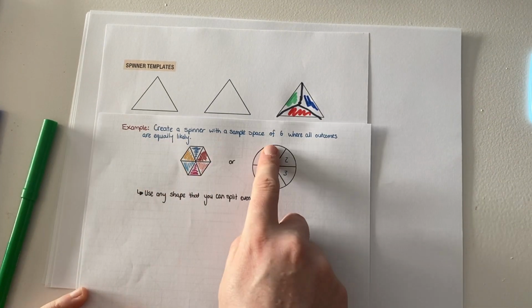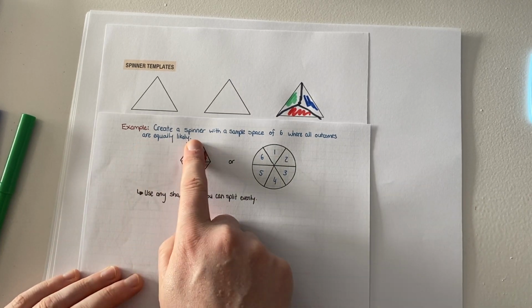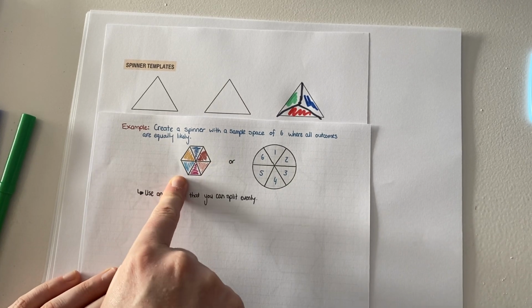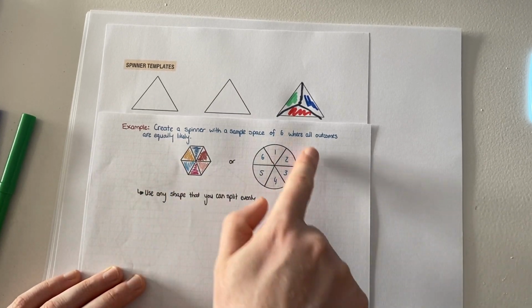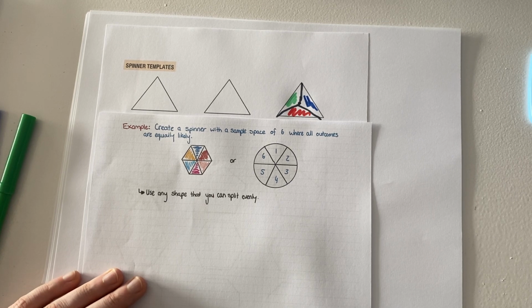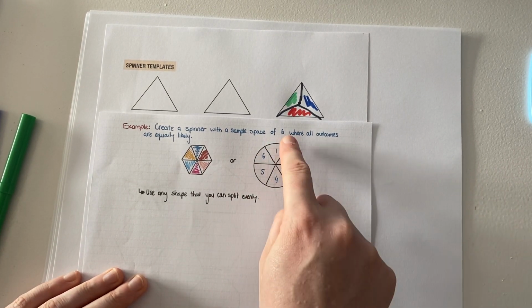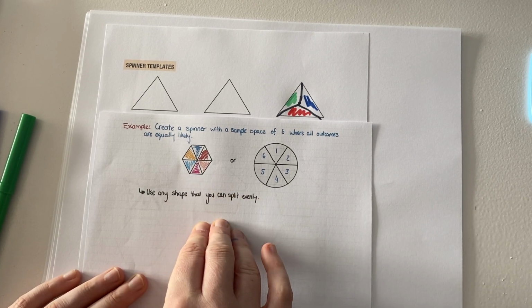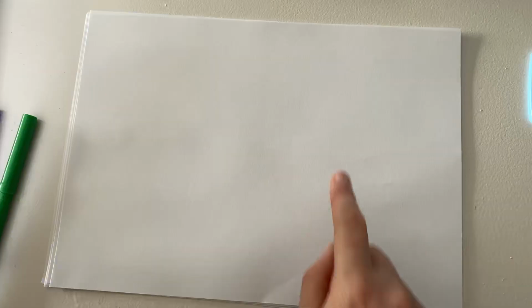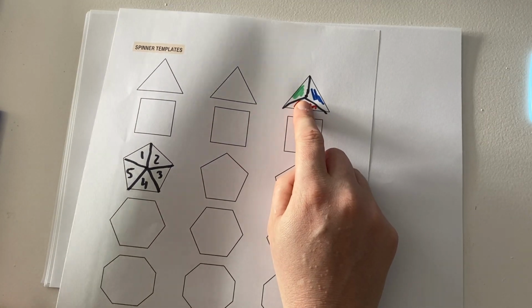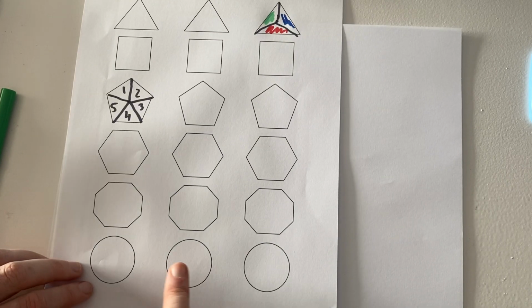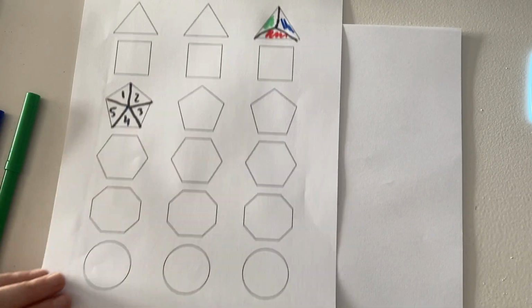The other one I did on my example sheet I put up for you guys is a similar one where I said create a spinner with a sample space of 6 where all outcomes are equally likely. So I chose the hexagon with the 6 sides, but you can also do it with the circle if you're really good with circles. So then I split it in half and then down, a bit like a pizza. Okay, so you can use any shape you want that you can split evenly. So here, you don't have to use the triangle. You could use the hexagon, or you could use the circle if you're really good at drawing that way.